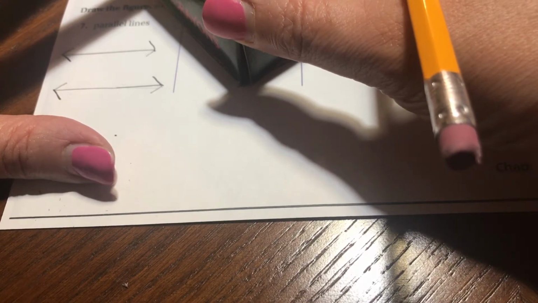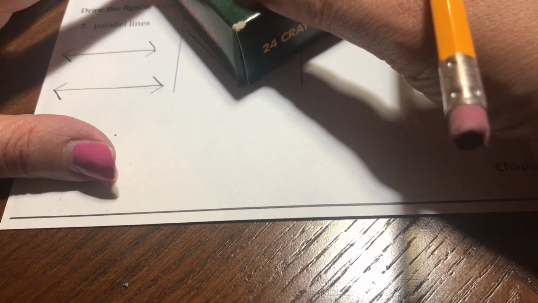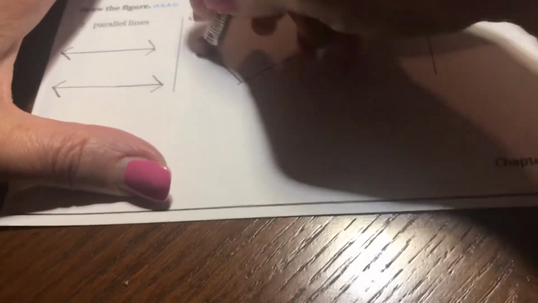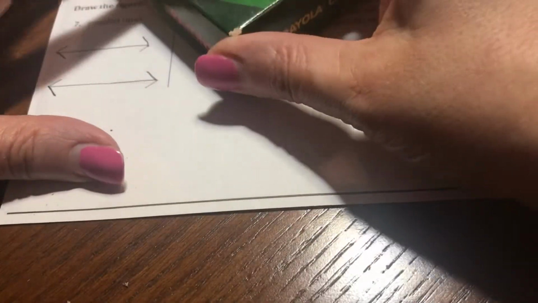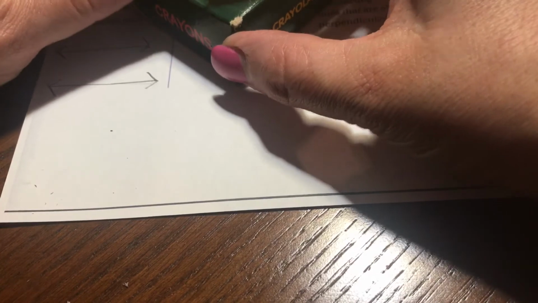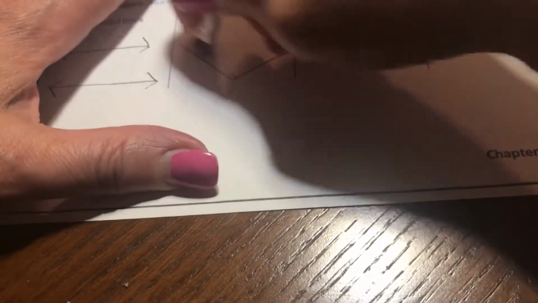That's too close to 90 degrees. Look at that. That's not. It's a little bit bigger. It's not that great though. I want to make it much bigger because it looks too similar to a 90-degree angle. Let me make it a little bit bigger. Okay. Now, that's better.